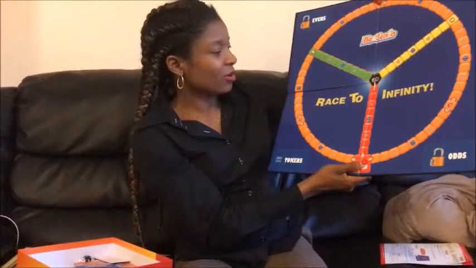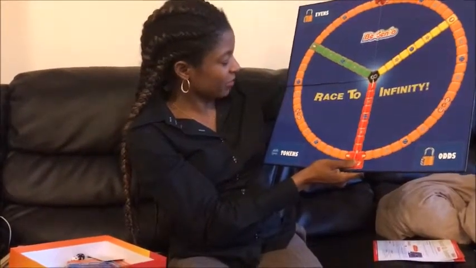So those are the main rules of Race to Infinity. I hope I haven't missed anything.